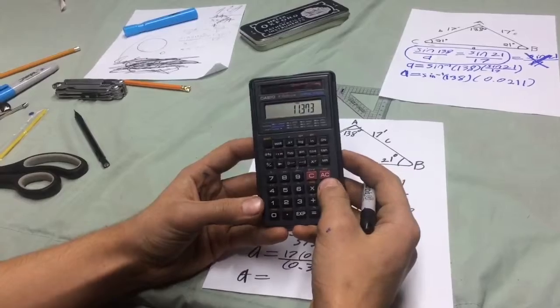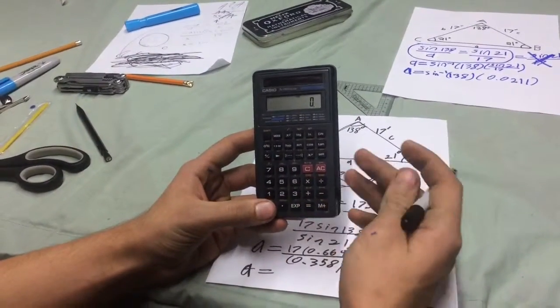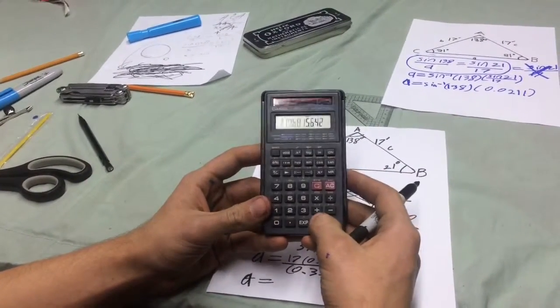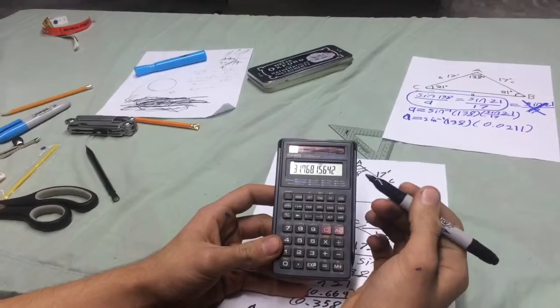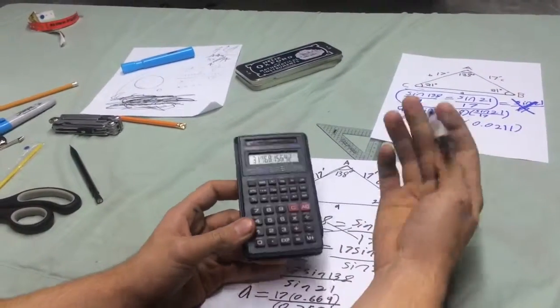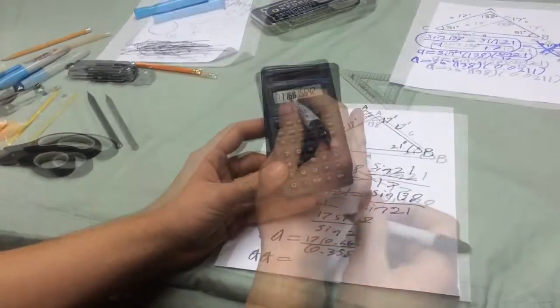And because we're doing the whole thing, we're going to divide that by 0.358, which equals 31.768. And for sides, because all these ones are whole numbers, we're just going to round it up to 32.